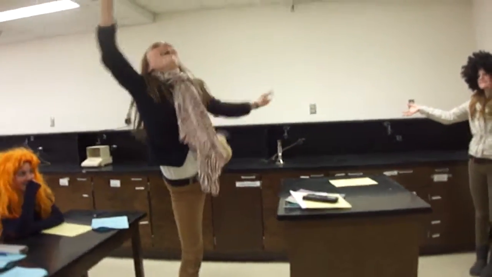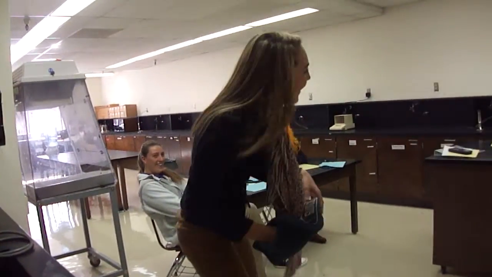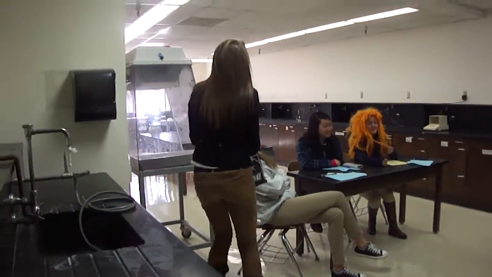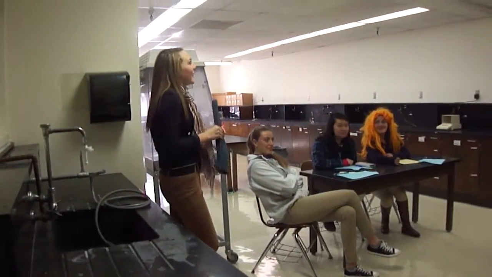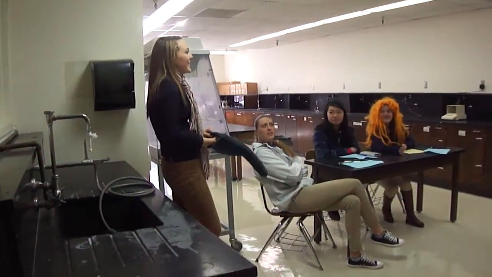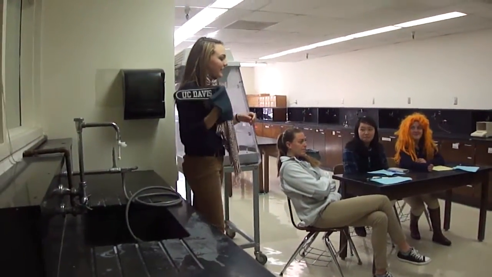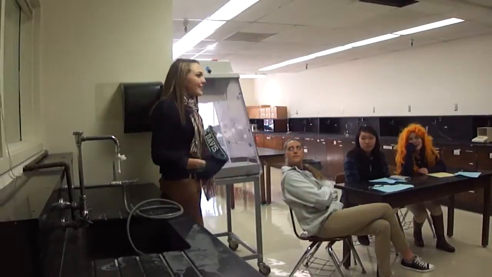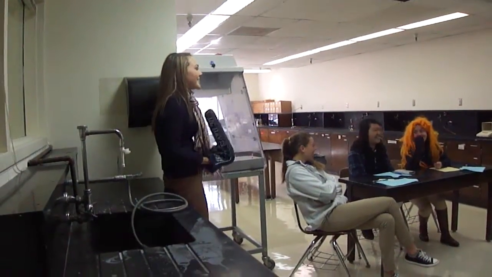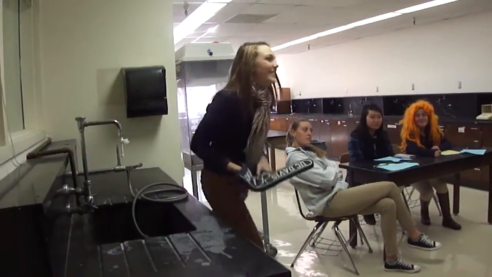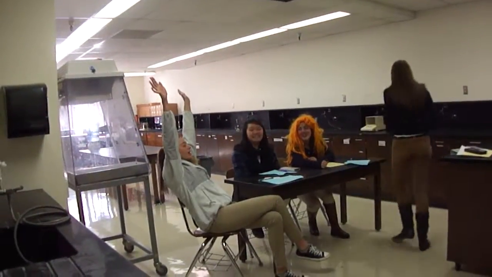What does this enthalpy value tell you about the bond energies of the products versus the reactants? Please explain clearly. Yes, Brooke. I can repeat the question. What does the enthalpy value tell you about the bond energies of the products versus the reactants? Well, since it's negative and since the equation is the reactants minus the products, therefore the products must have more bond energies.